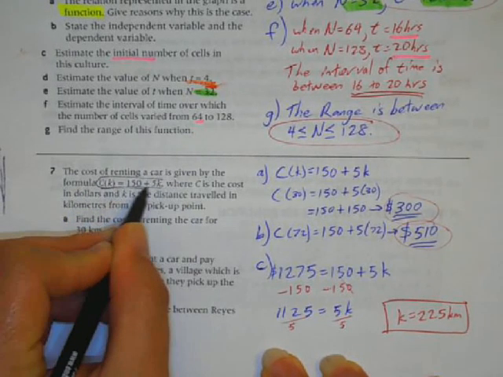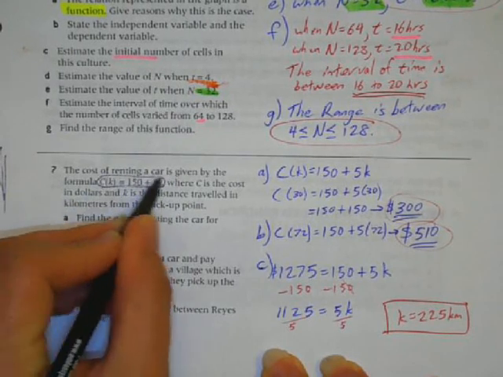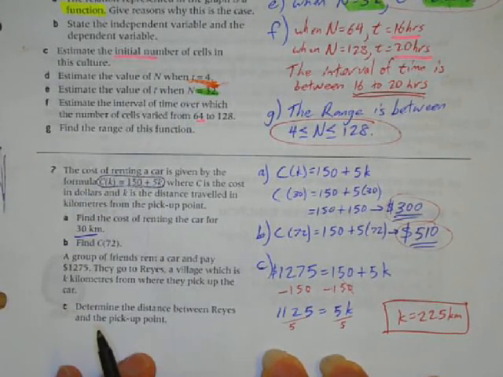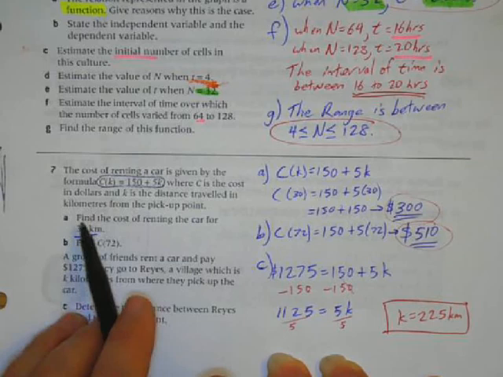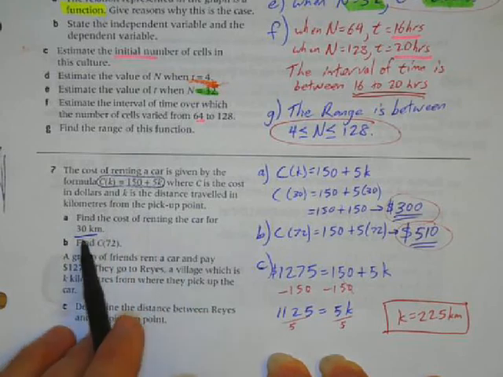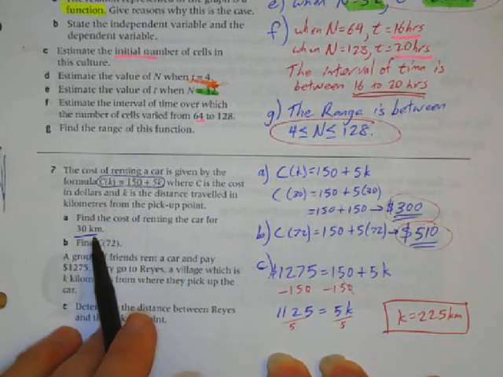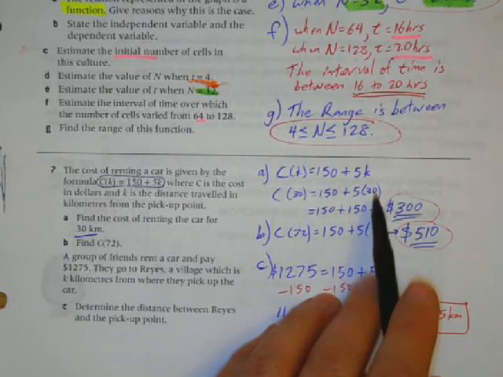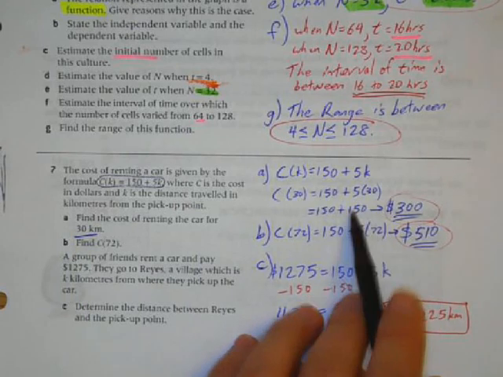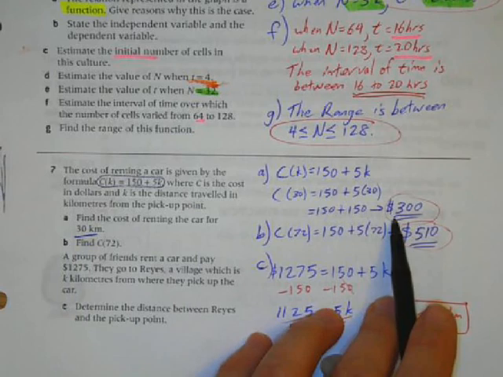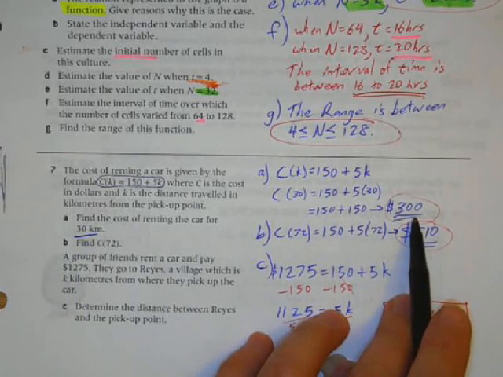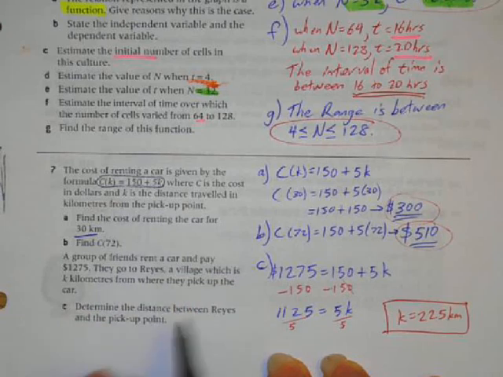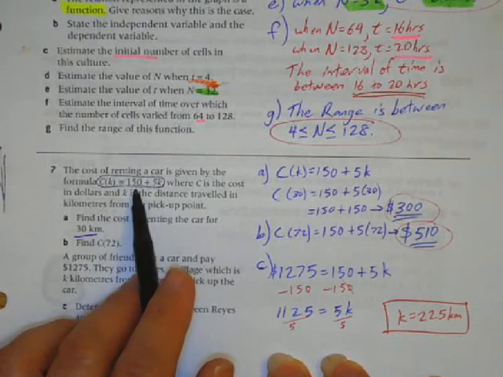C(k) equals 150 plus 5k. So find the cost of renting the car for 30 kilometers. So that means I'm going to drive the car 30 kilometers. I'm going to plug in 30 for k, and then the cost is going to be $300.